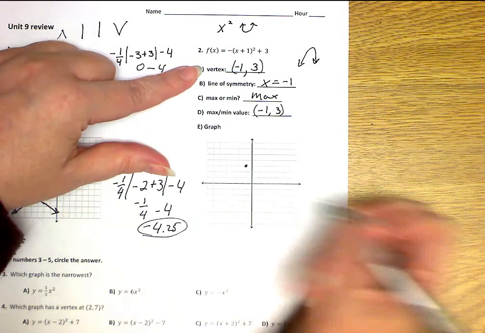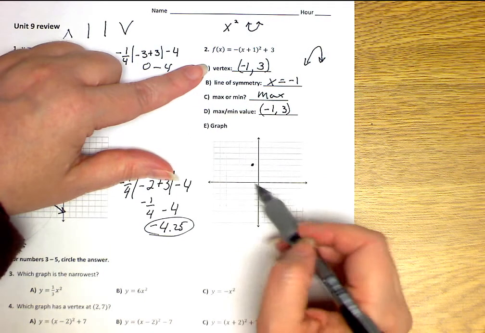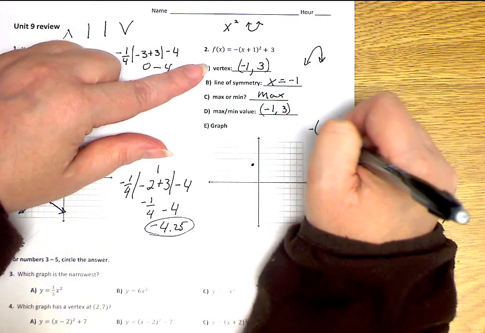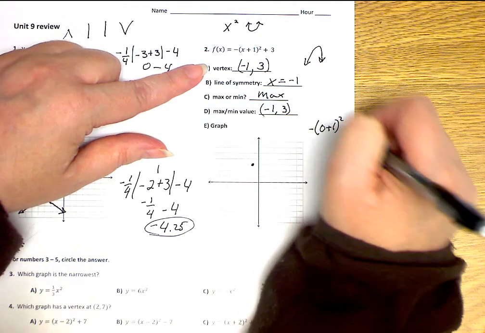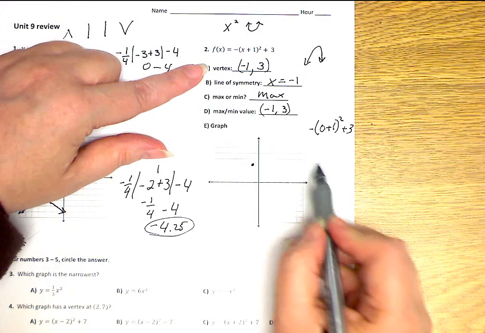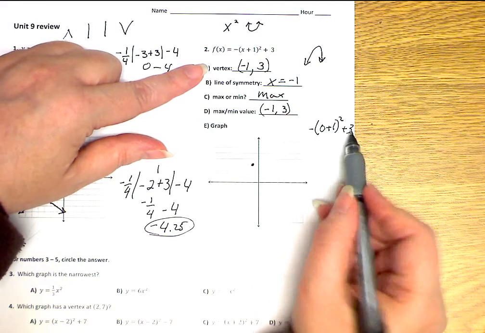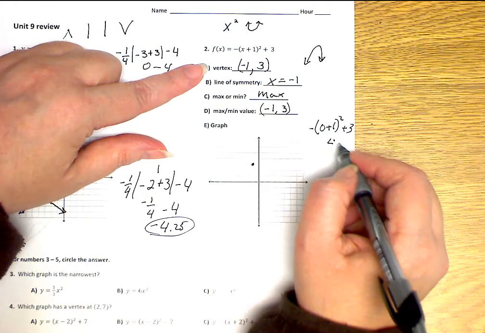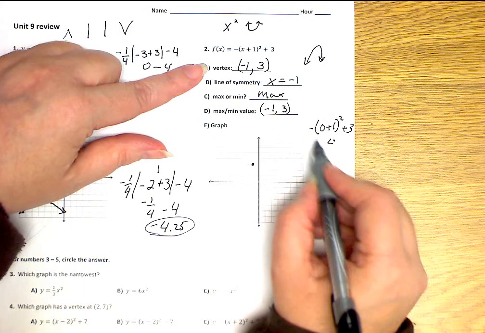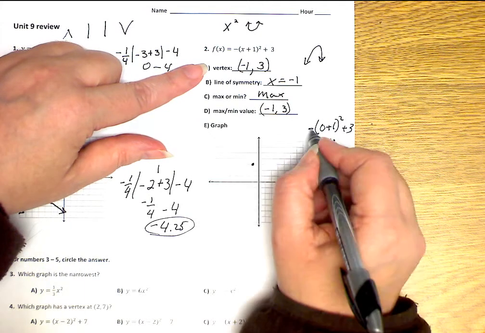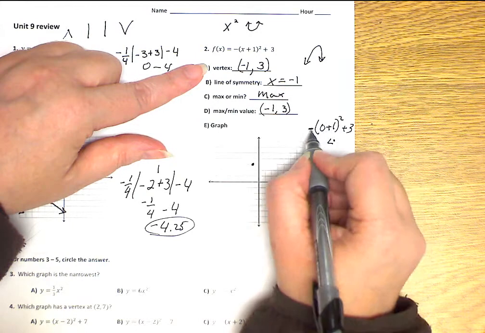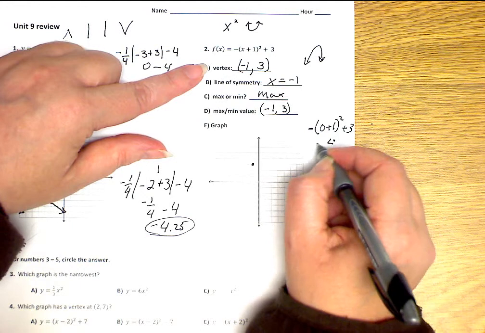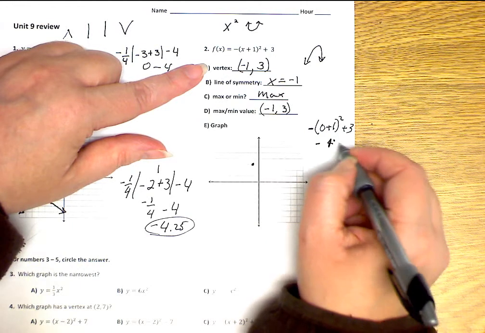Again, I need a point on both sides, so I'll put 0 in. So I have negative 0 plus 1 squared plus 3. So I have 1 plus 3 gives me a 4. And that's not right. Oh, and I forgot the negative up front. So this is 0 plus 1 is 1 squared times my negative, so it's negative 1, plus 3, so it's 2.